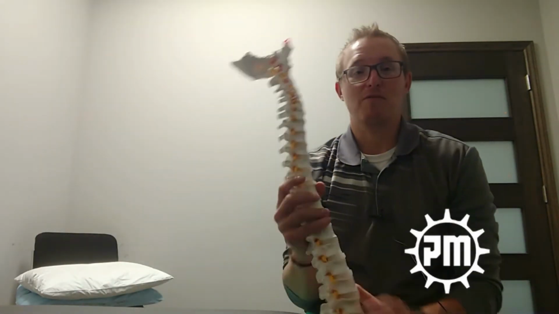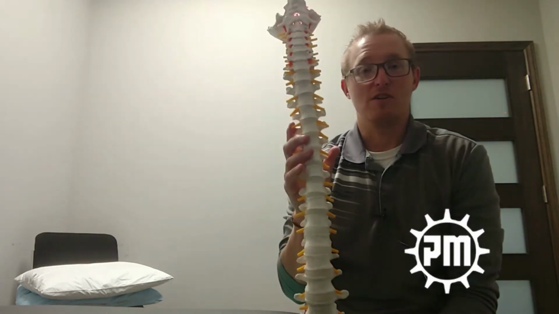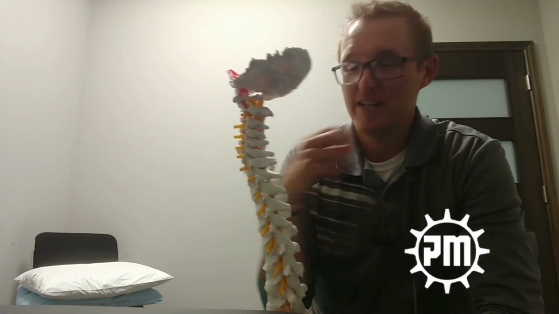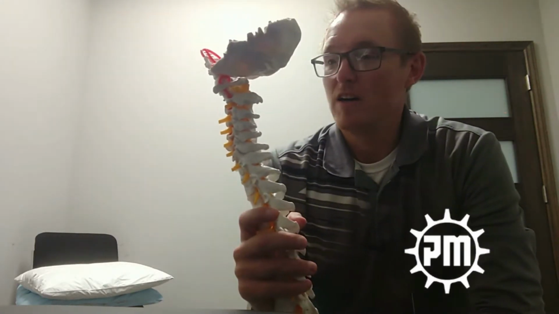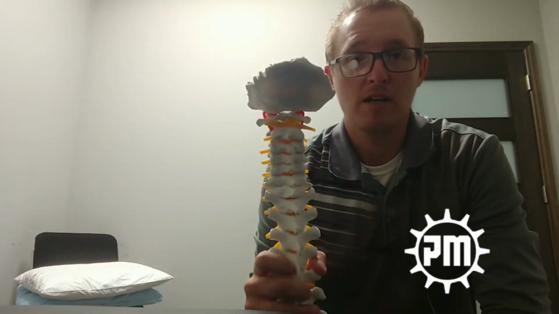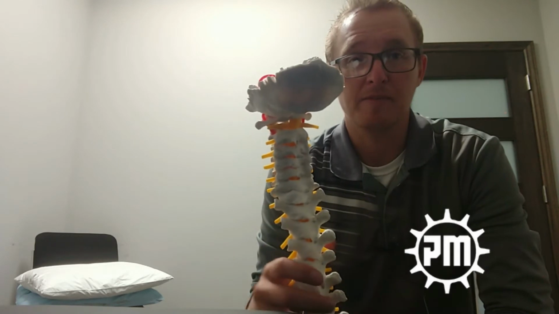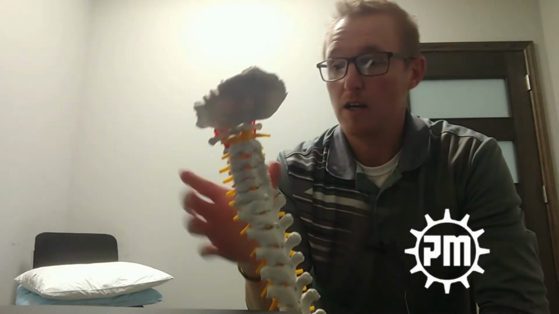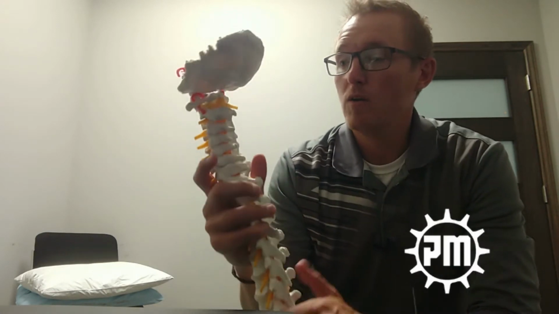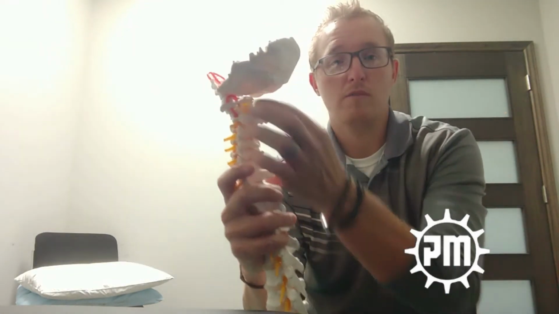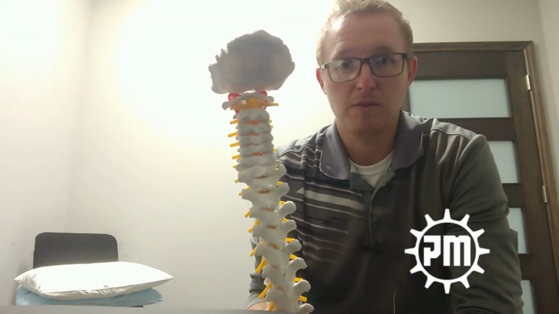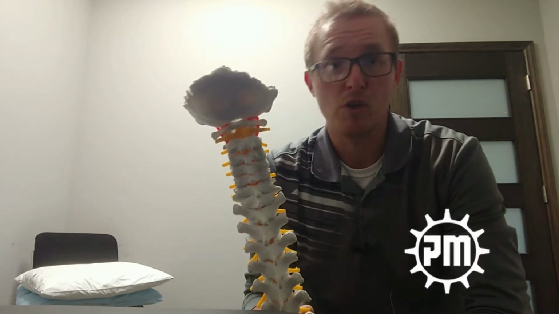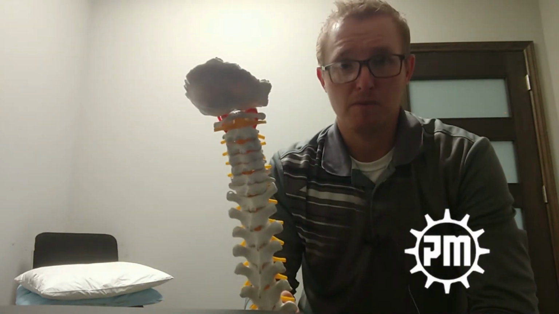Today I have my friend Dr. Albert Einstein with me, and he's going to be my model to demonstrate special testing of the cervical spine, ligamentous testing in particular, and the transverse ligament specifically. Now, this is a test that should be performed on all of our neck patients who come in the clinic complaining of headache, neck pain, especially in the presence of trauma or no imaging that is being performed.